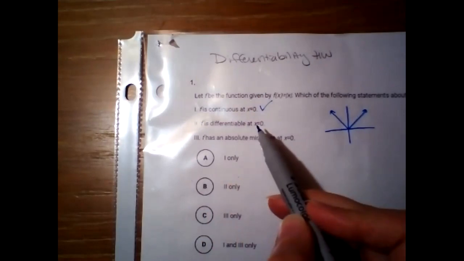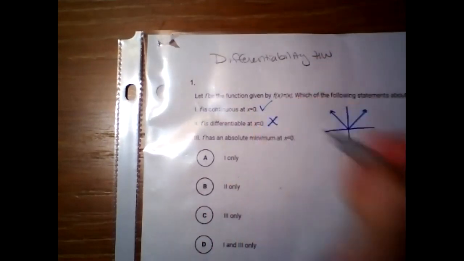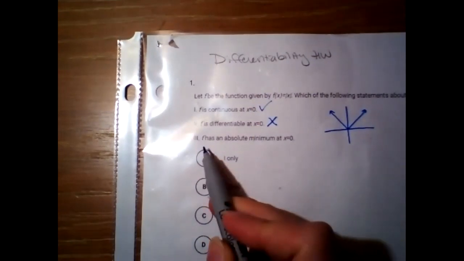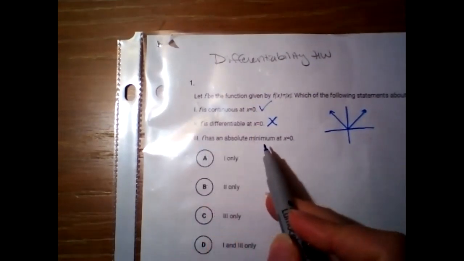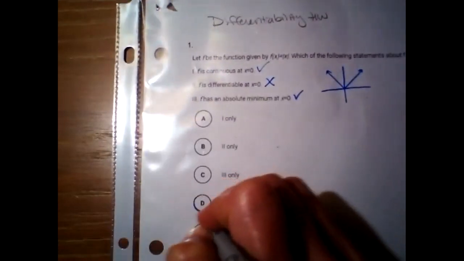F is differentiable at 0. So that's where we have a problem. We have that sharp edge, so not differentiable. And then 3 is f has an absolute minimum at 0. And yes, that is the lowest point down on the graph, so that is the absolute minimum. And so we get Roman numeral 1 and 3, which is D.